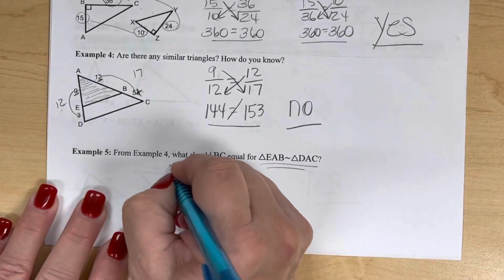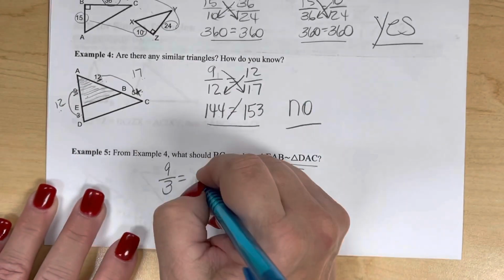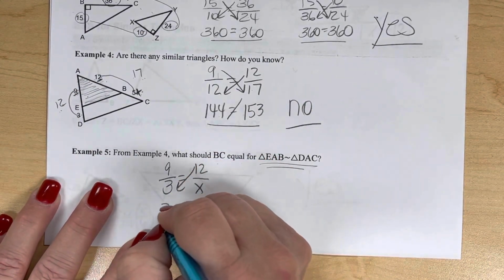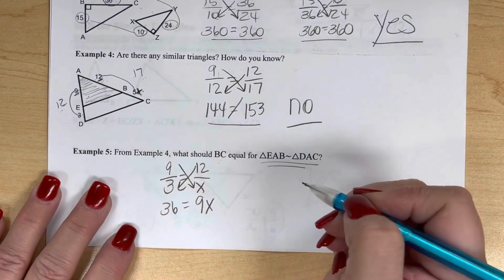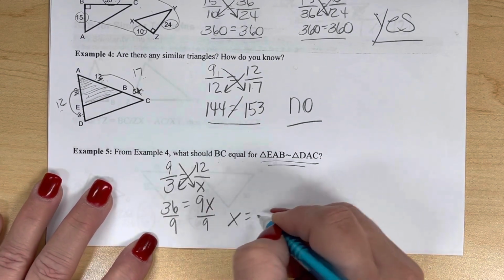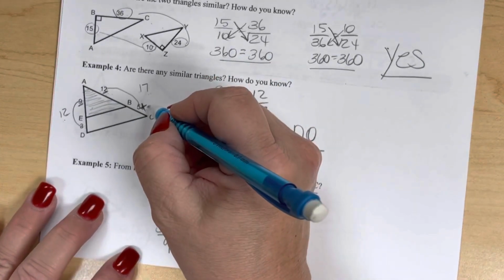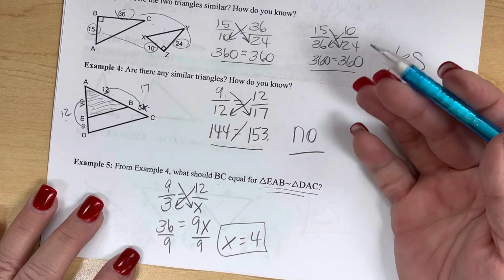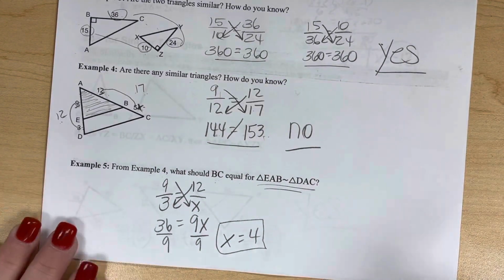9 over 3 equals 12 over X. And then cross multiply to get 36 equals 9X. Divide by 9. And X equals 4. So that tells me that if BC was 4, then I would not have gotten the wrong thing here. I would have gotten the right answer. It would have turned out the same. So interesting. Very cool lesson.